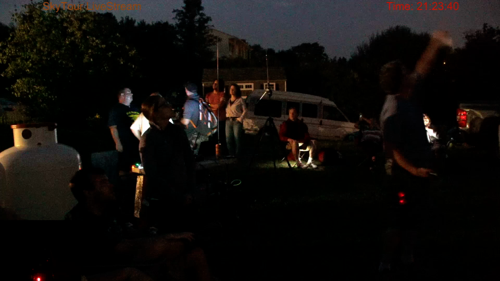We have the Summer Triangle right here. That's Deneb, which is in Cygnus the Swan. It's the brightest star in Cygnus. Then up there is Vega. That's the brightest star in the constellation Lyra. And then down there we have Altair, which is in the constellation Aquila, the Eagle. Those three stars form what we call the Summer Triangle.